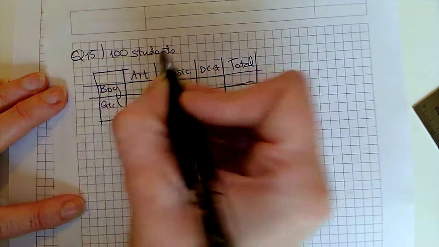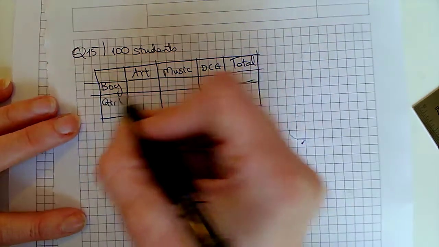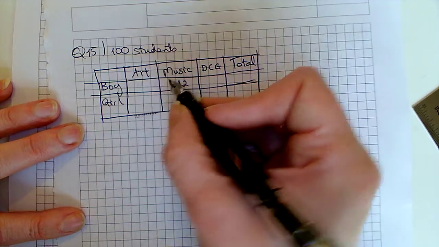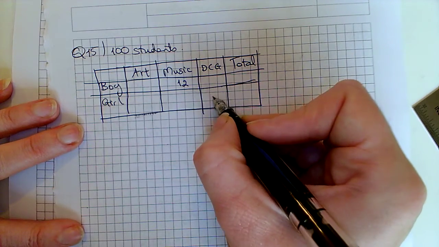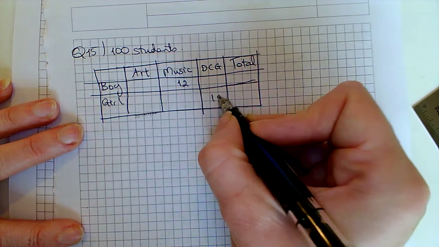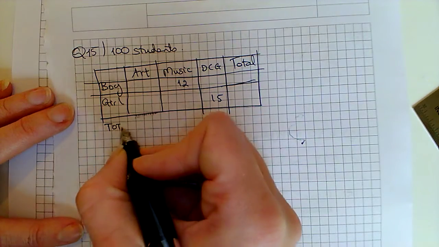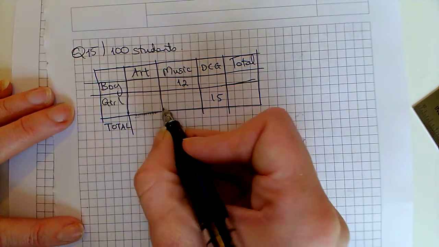It's a very similar question to the last one. So we have a table like this. 12 boys study music, 15 girls study tech graph, and we have totals down here as well.